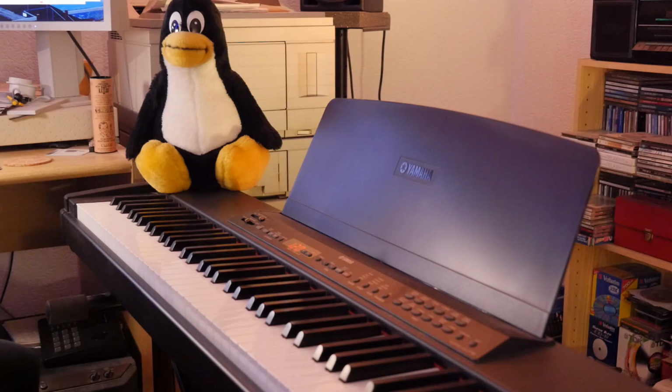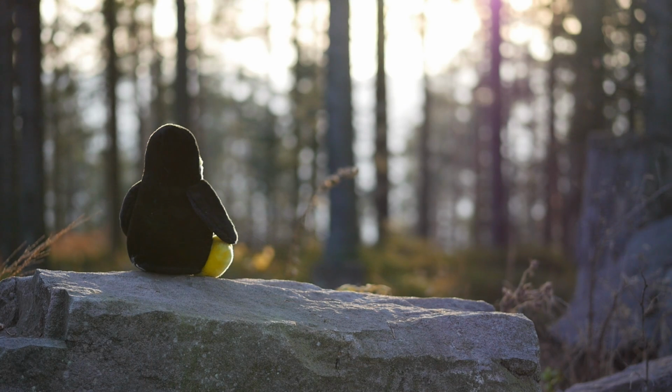Well, there we are. We have a small, reusable drumkv1 mapping of this Roland CR8000 at hand.